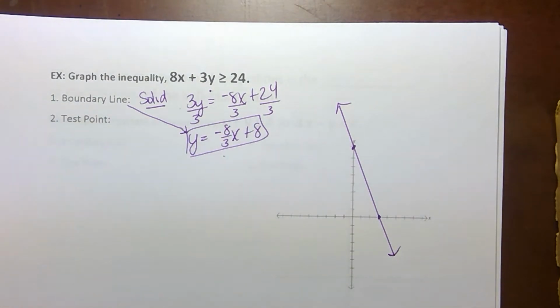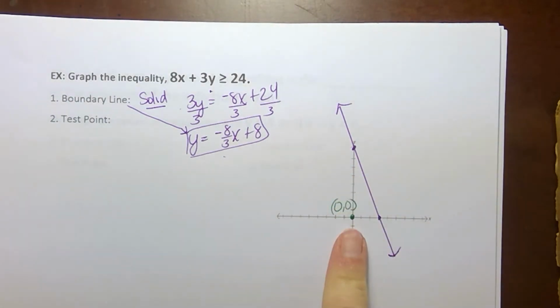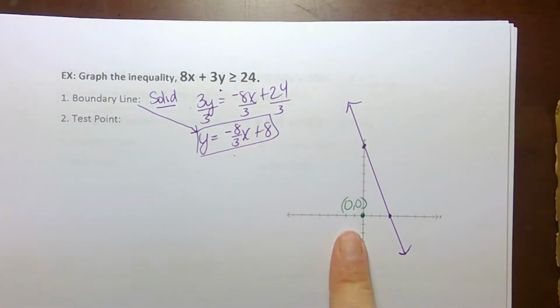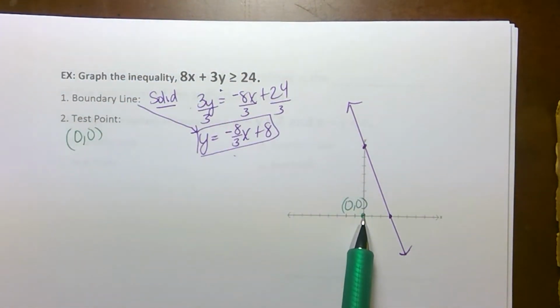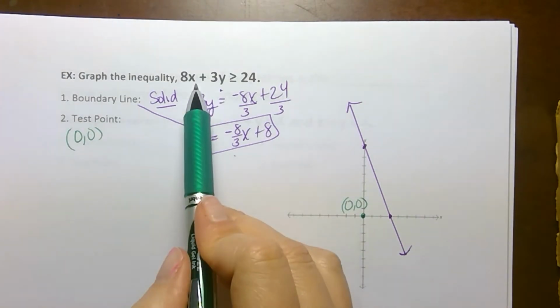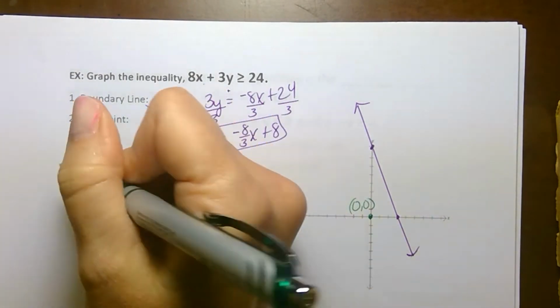The next step is to check a test point so that I know where to shade. Well, my test point this time can be the origin because the origin is not on the line, and this is why I like to test the origin. Because when I plug in those values for the origin, I'm plugging in 0, 0, and that usually greatly simplifies things. So I'm going to test the origin 0, 0. It's not on my boundary line. And I plug it into my original inequality.